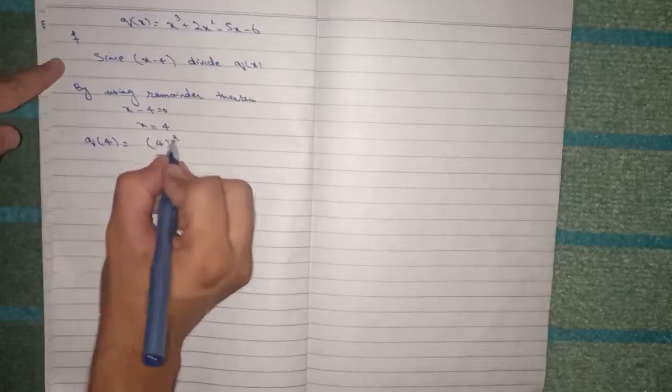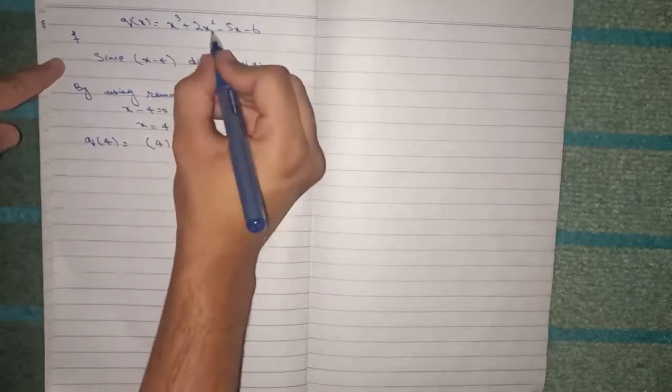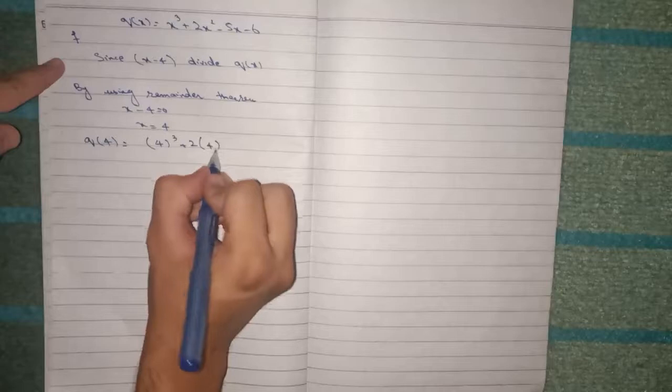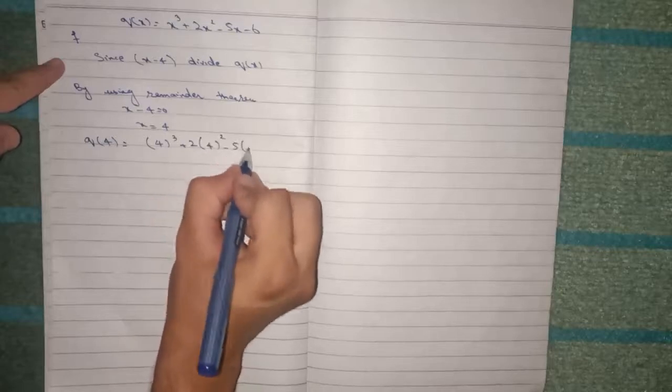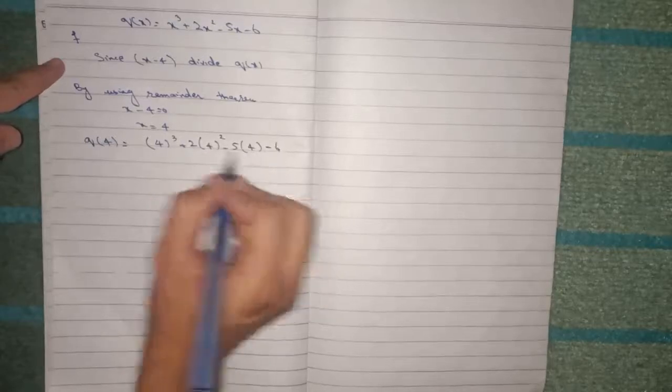By using the remainder theorem, x minus 4 equal to 0, we have x equal to 4. Q of 4 is equal to 4 cube plus 2 into 4 square minus 5 into 4 minus 6.